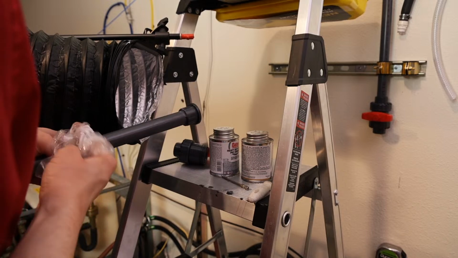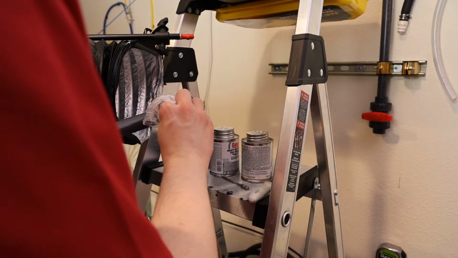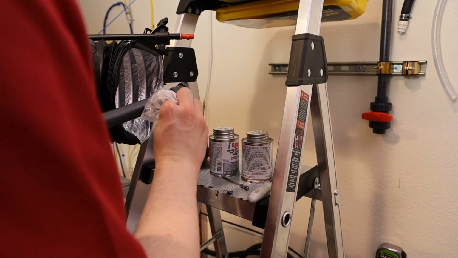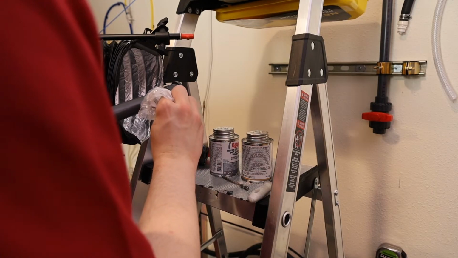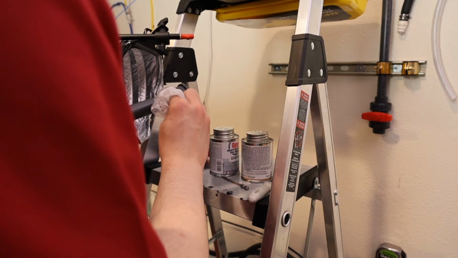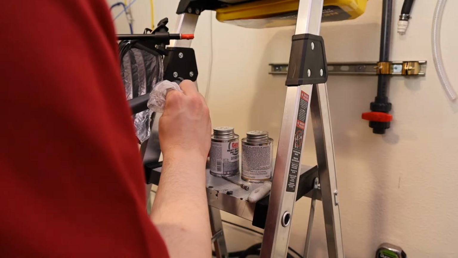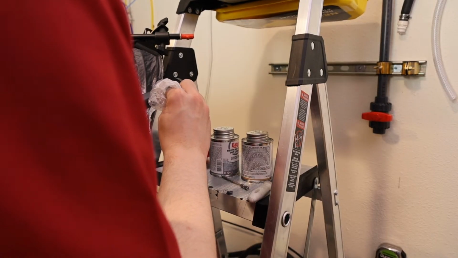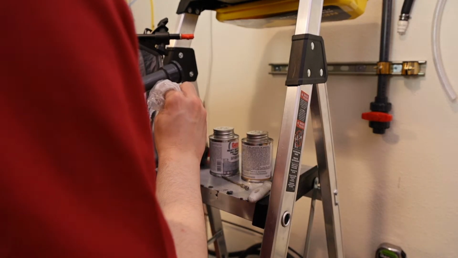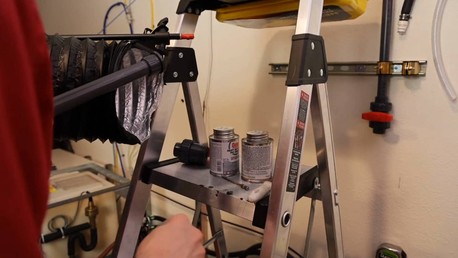Oh, I used the white part of the bag there, and that got all over the pipe. That's funny. Okay, if I'd done that a bit earlier, that would have cleaned up a little bit nicer, but that's not too bad.